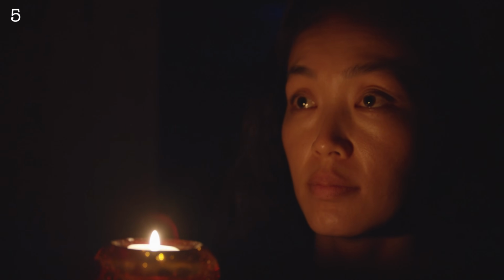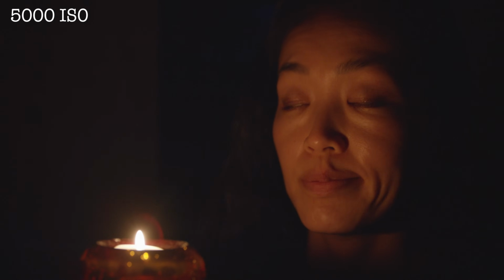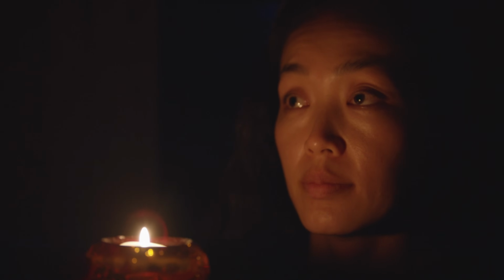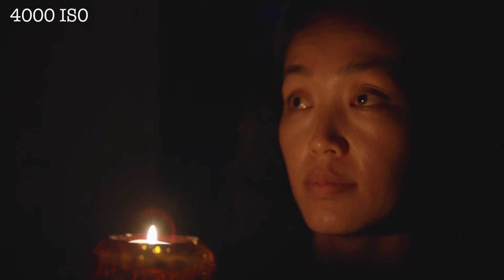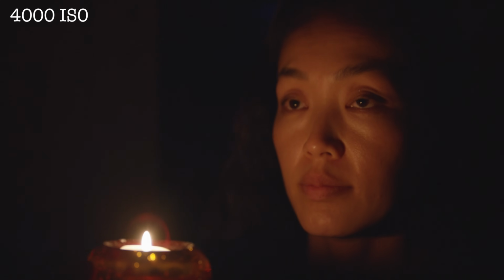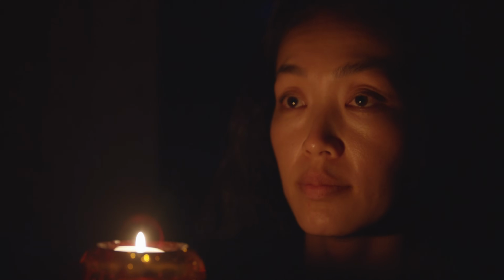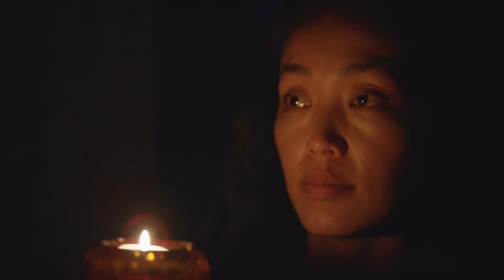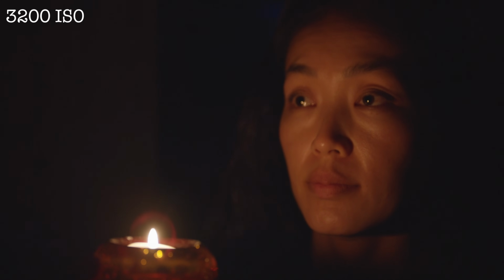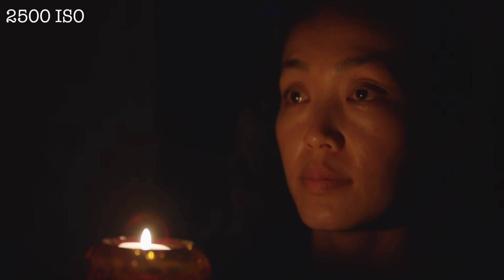And again, this is at 5,000, which is probably about the most I would be comfortable using on this camera if I actually had to. This is 4,000 ISO. Roll back through to 3,200 ISO. And finally, we're back here at 2,500 ISO.